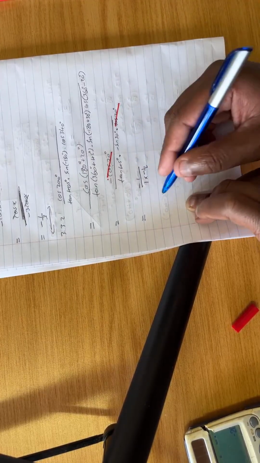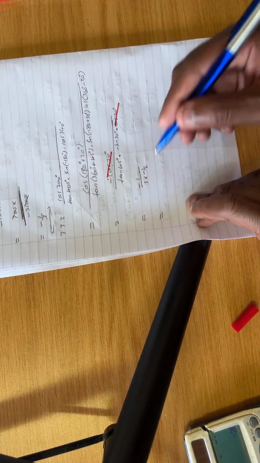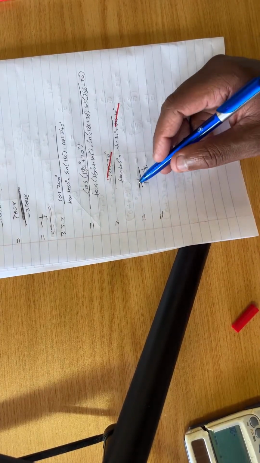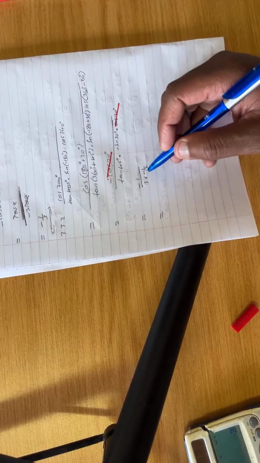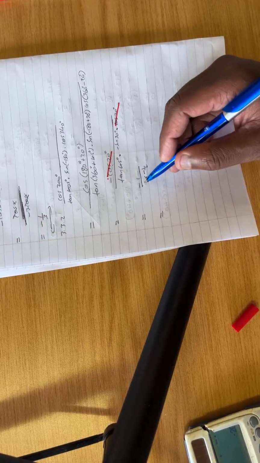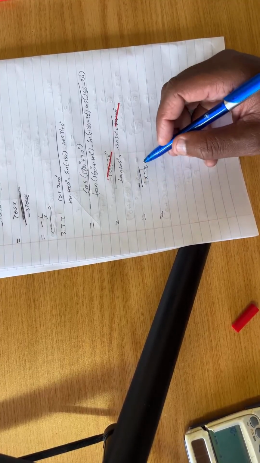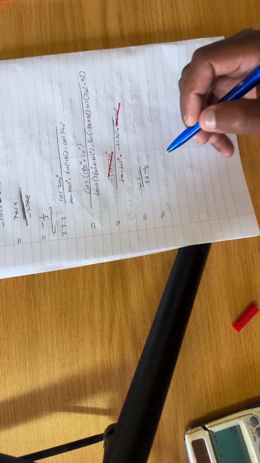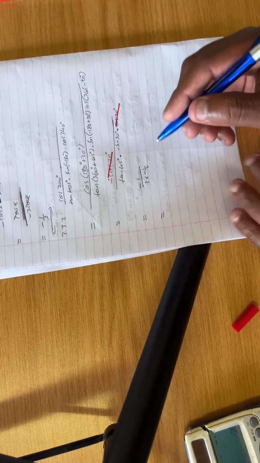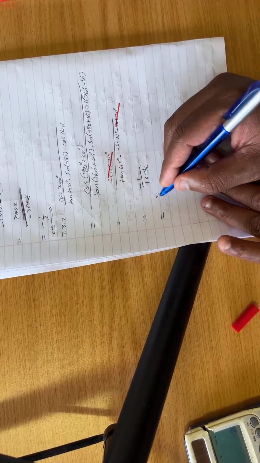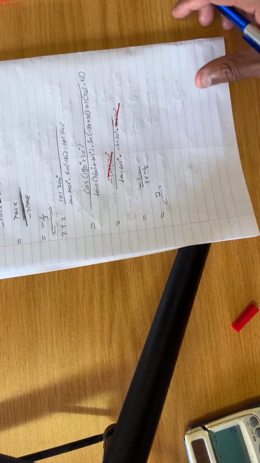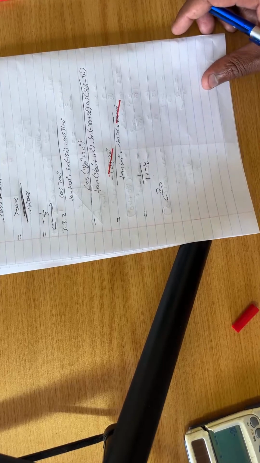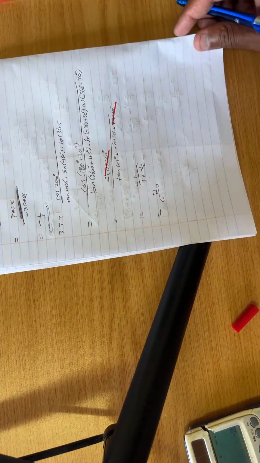So it's negative 1 divided by 1 multiplied by negative half. And then we are getting 2. So this will be 2 if you can use your calculator. So the answer is 2.